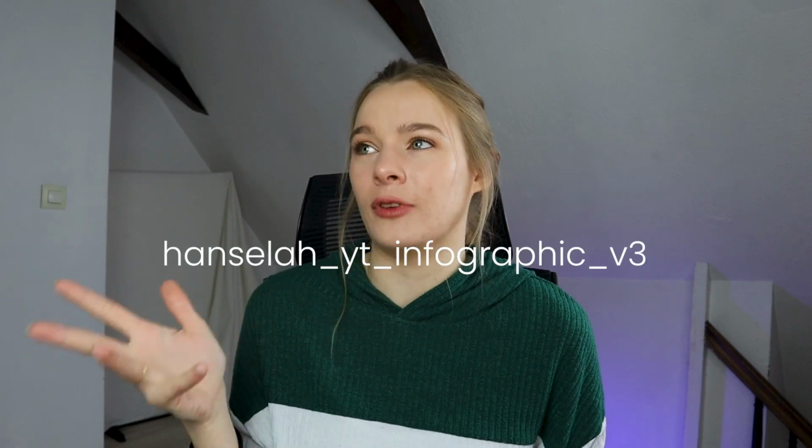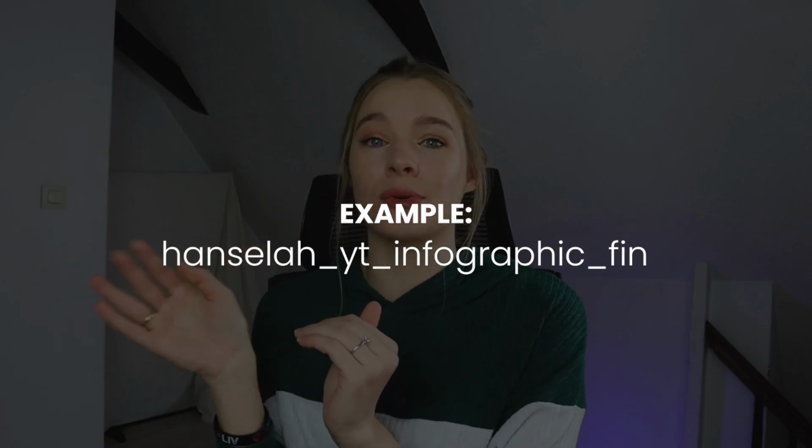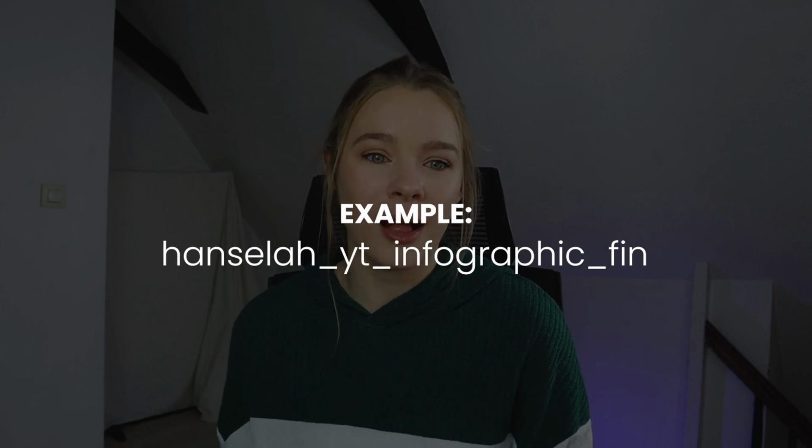If I then go in and I make a change, it'll change to V2, version 2, V3, V4, V5, and so on. And the last version, I will end it off with underscore fin. Fin stands for finished and it can also mean final. In an agency setting, finished means it's gone through finished art, which is the last phase in the design agency, before the design goes live. But if you're not in an agency setting, fin could mean final, which means it's the final design. So it'll be HanSelah underscore YT underscore infographic underscore fin. So I know if I need to pick up that file, I just go and get the finished file. Easy peasy, lemon squeezy.